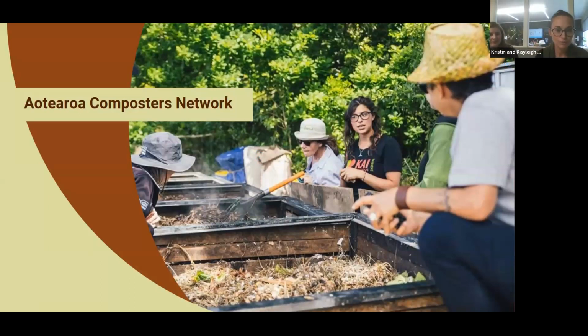So, Aotearoa Composters Network. I'm just going to roll through where we are and what we do. In a nutshell, it's a big, beautiful network of passionate composters across the country who are joining together, creating a movement, sharing resources and knowledge. It's a really exciting space to be in, and we welcome anyone interested in composting, community composting.